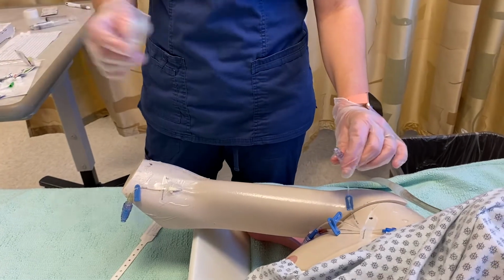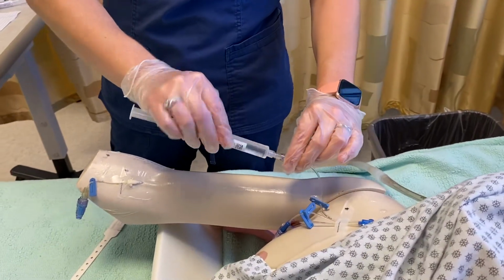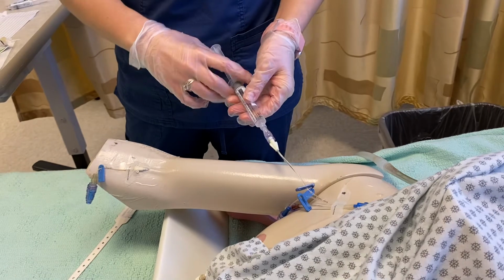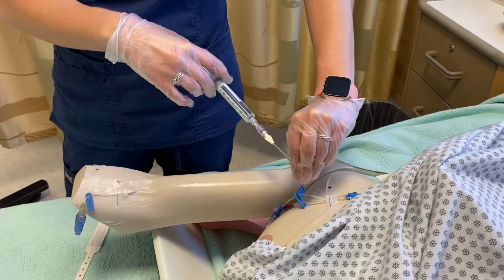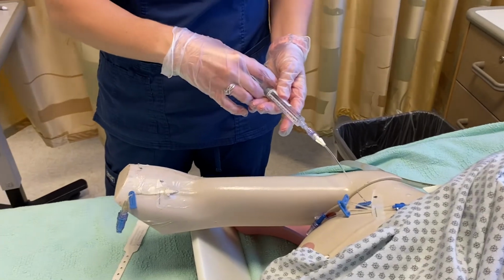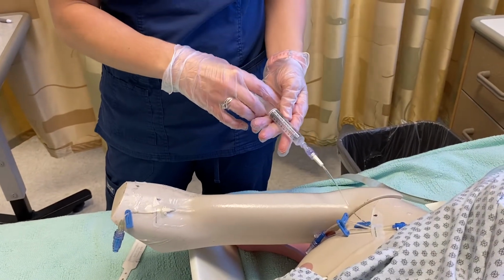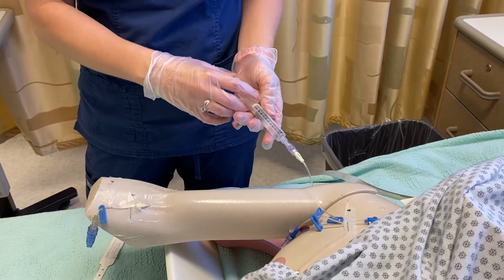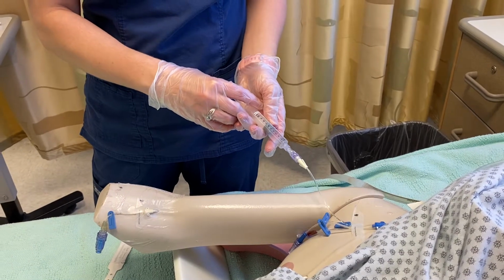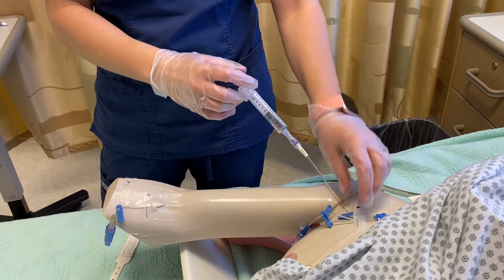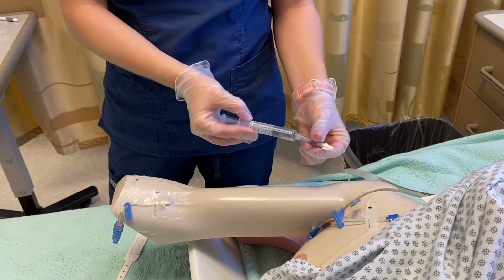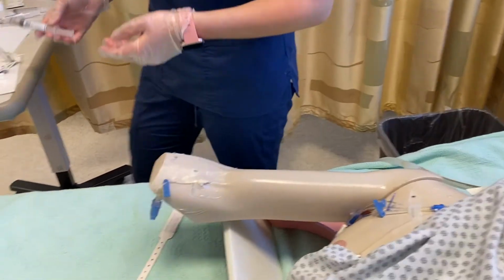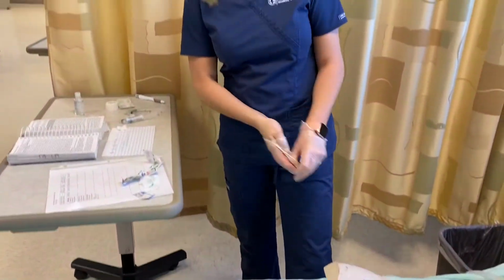Wait for it to dry. We're going to say it's dry. And we're just going to give this slowly as well, just in case there is any meds. First, unclamp it. And just for the amount of solution that your facility calls for. So we'll say we're good. We'll clamp that. We're good. Take my gloves off.